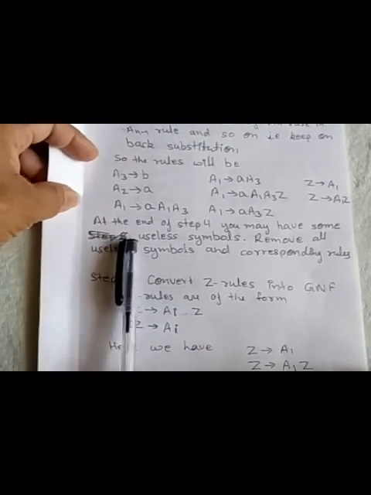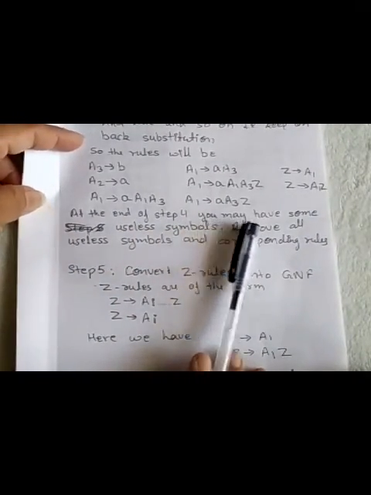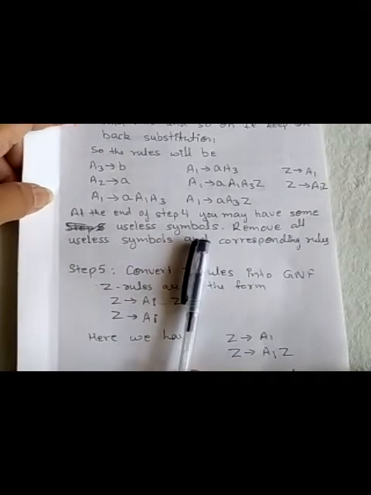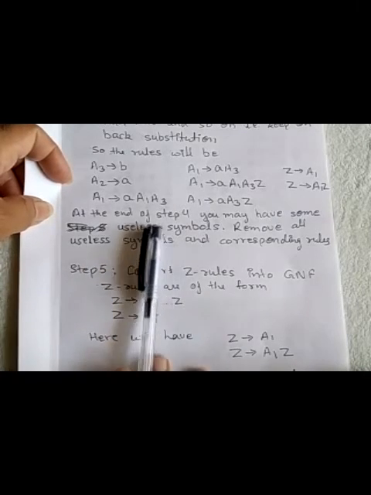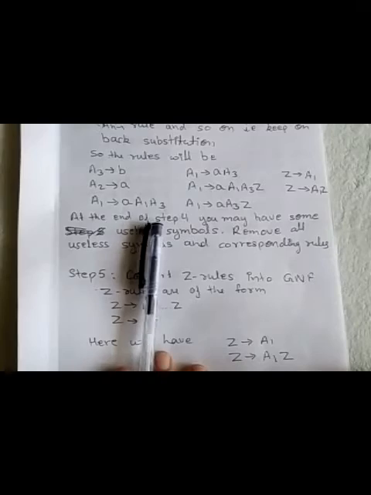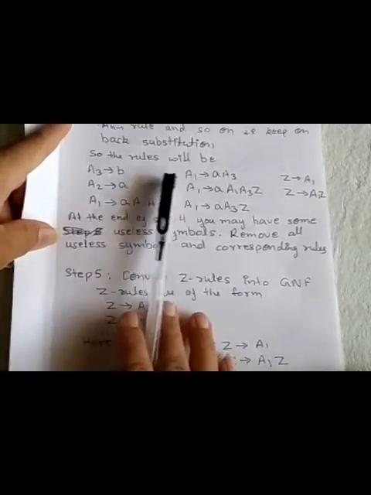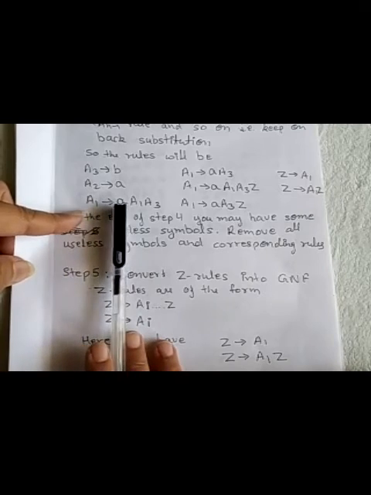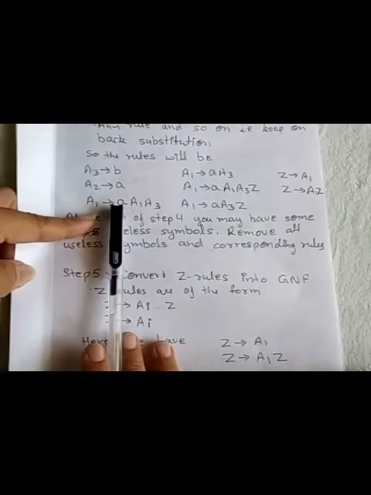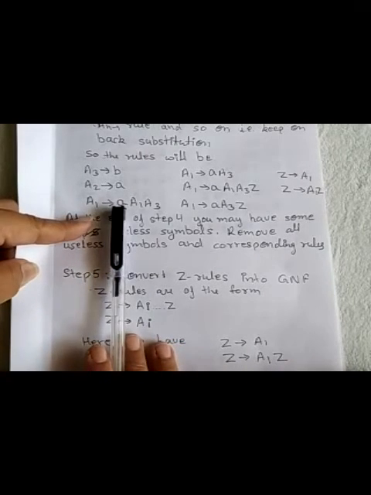Now at the end of step 4 we may have some useless symbols. If we have some useless symbols, then we need to remove them. In this case we do not have any useless symbol, right? Here, what I have done: earlier we had A2 A1 A3, so we have used the value of A2.